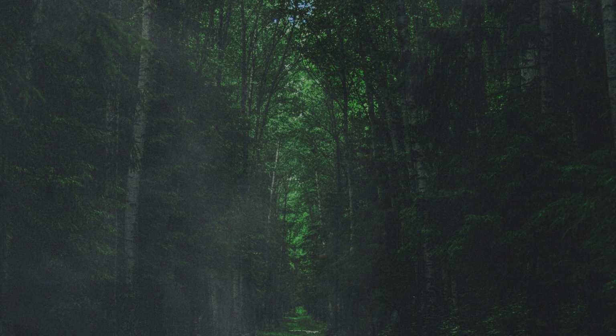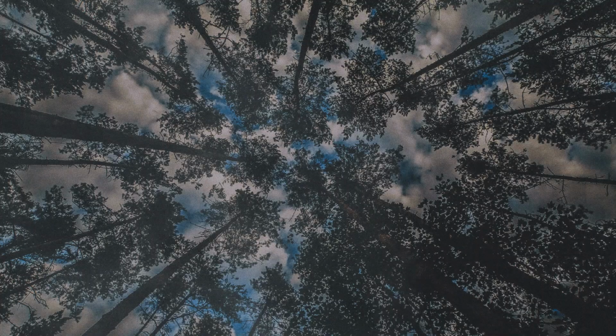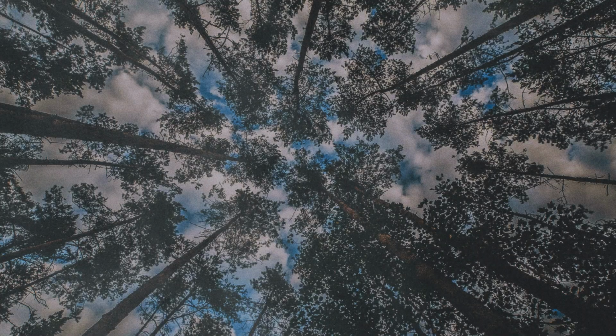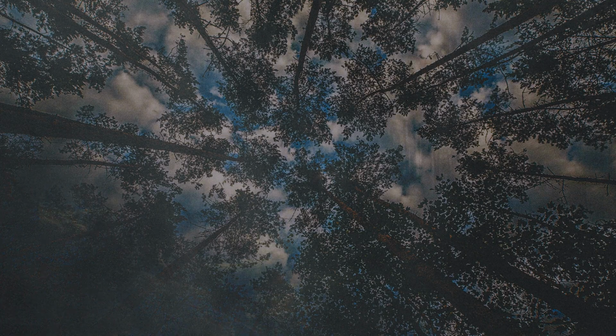Restoration does not guarantee identical recovery. Newly planted forests differ structurally from old growth systems for decades. Soil carbon may take generations to rebuild. Biodiversity often returns gradually rather than immediately. Sustainable forestry planning now incorporates long-term monitoring cycles that extend beyond single planting campaigns. Success is measured not only in hectares planted, but in ecosystem stability over time.